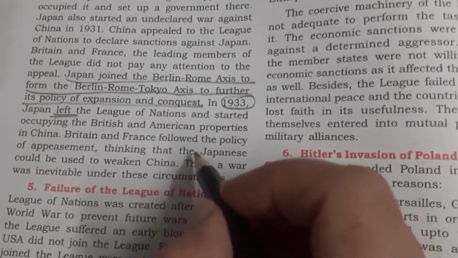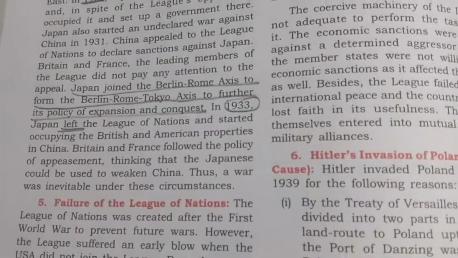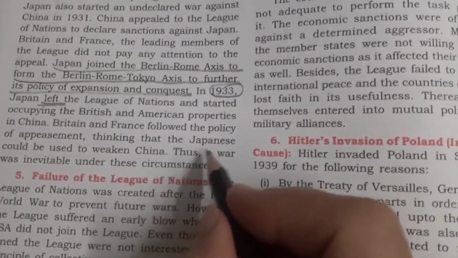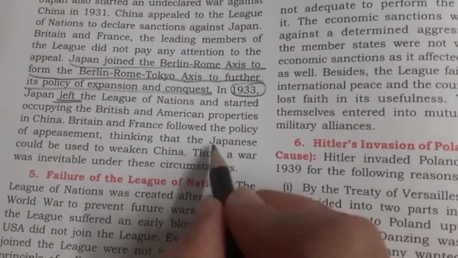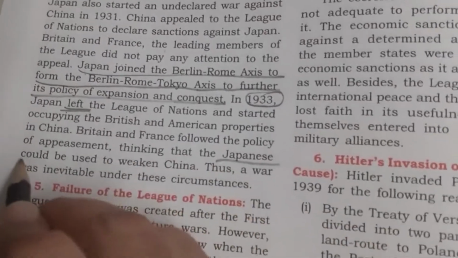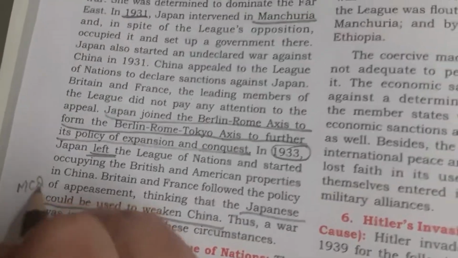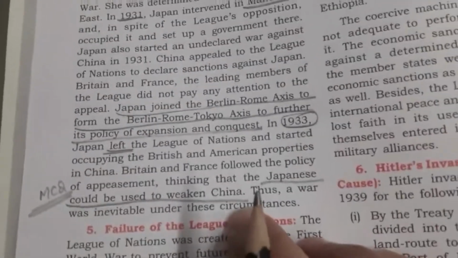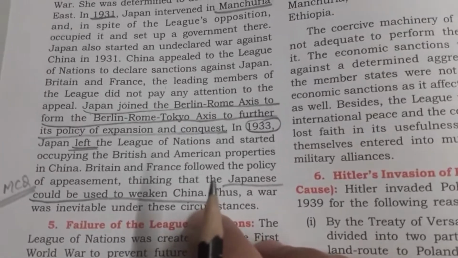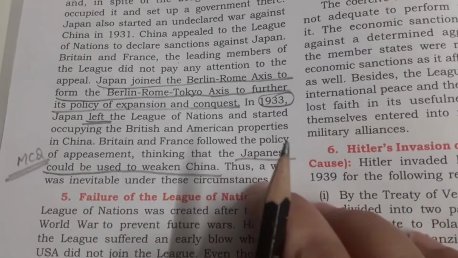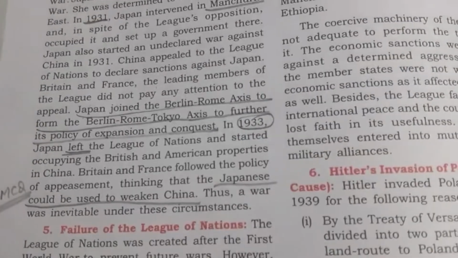Now, British and American properties, but still Britain followed the policy of appeasement because they thought Japan could be used to weaken China. This is the reason, again important for MCQs. Why did Britain and France follow the policy of appeasement even though Japan was occupying even British territories? This is because they thought Japan could be used to weaken China, so a war was inevitable under these circumstances.